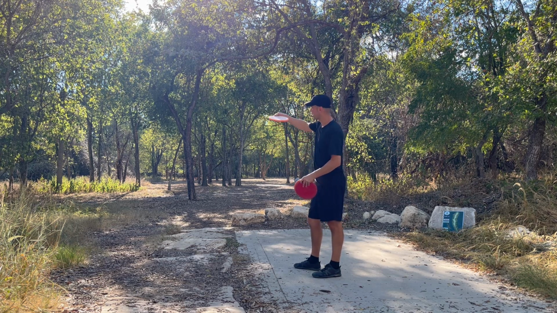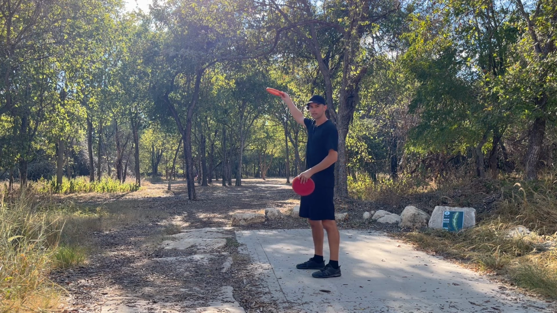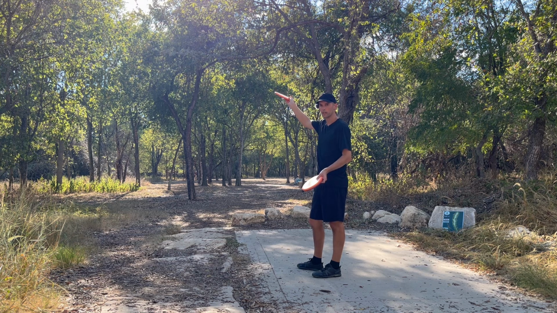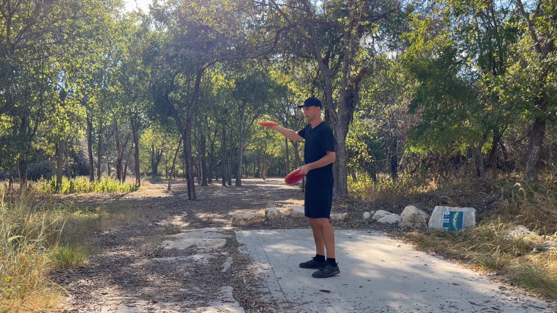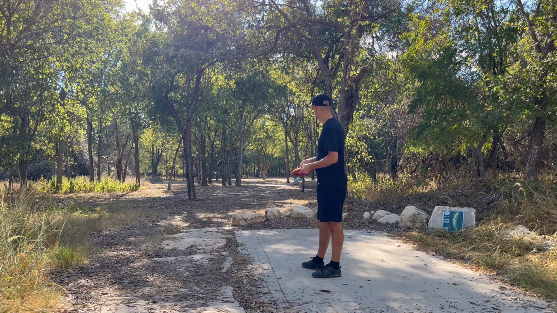So if I were to throw it up at a 20-degree launch angle and it's parallel to the ground, that's going to be like a negative 20-degree nose angle. With a 10-degree launch angle and negative 10 nose angle, it doesn't look as obvious. It looks like it just kind of goes up and stops right away almost.